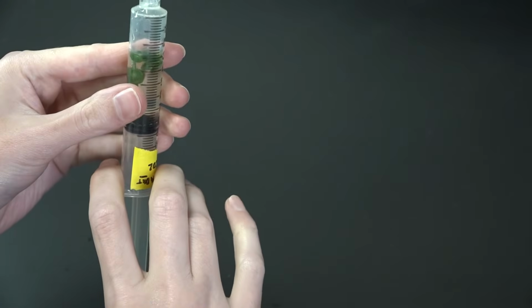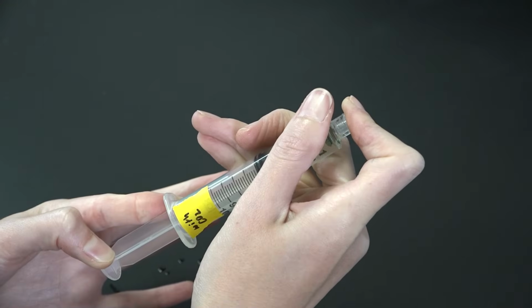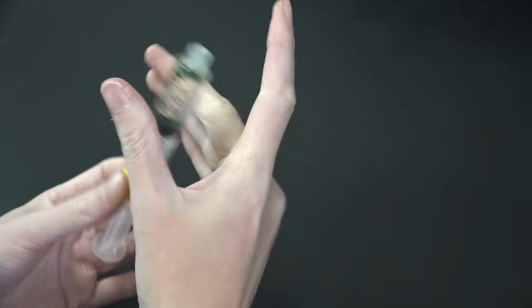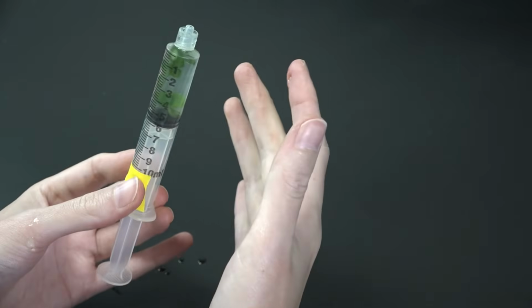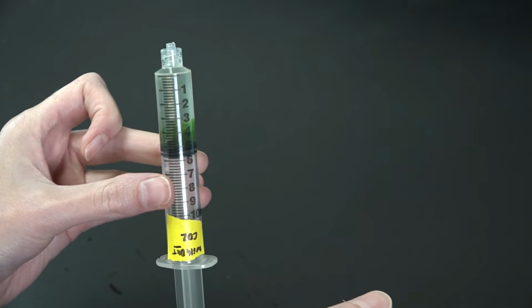The plunger should spring back. If it doesn't, that means the vacuum wasn't very good and you may need to try again or use a different syringe. If it works, the solution will replace the air spaces in the discs and the leaves should sink. Just be sure to release the vacuum gently so that the plunger doesn't spring back too aggressively.